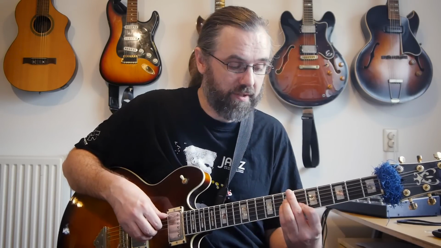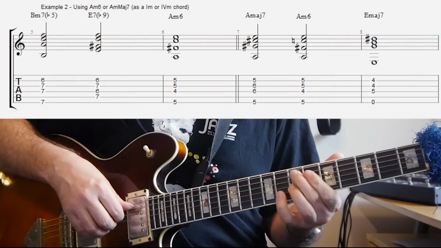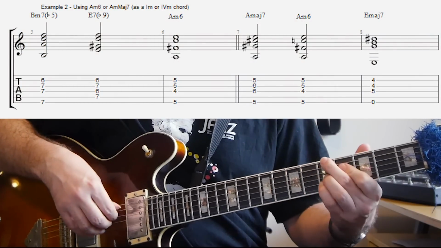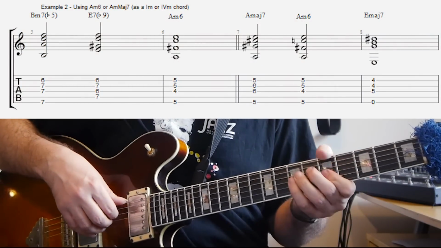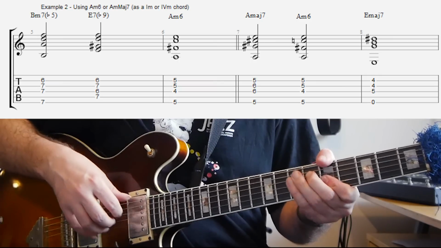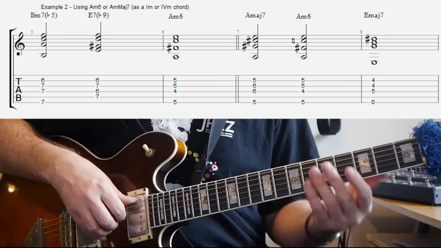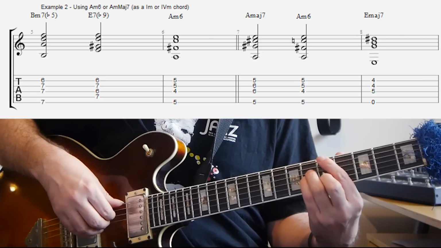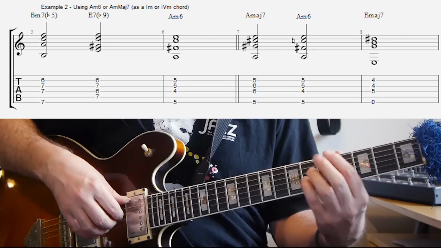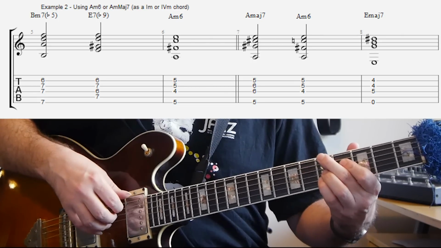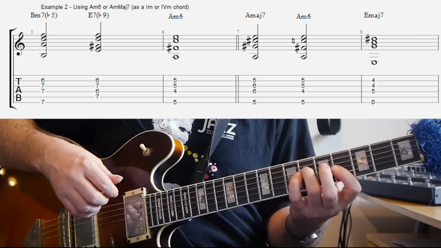The other type of minor chord is where it's coming from melodic minor, and 2 very common examples of this would be where it's the tonic or if it's the 4 minor chord in a major key. So if we take A minor as a tonic, then that could be this type of progression: B minor 7, E7 to A minor 6. And here of course you can use A minor major as well. And if A minor 6 is a 4 minor chord, then that could be something like this: A major, A minor 6 to E major 7.